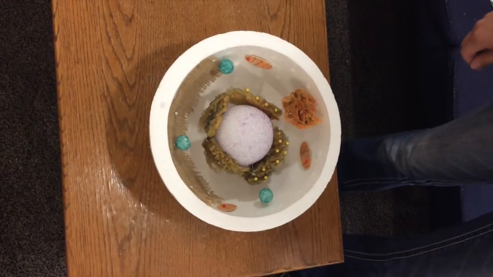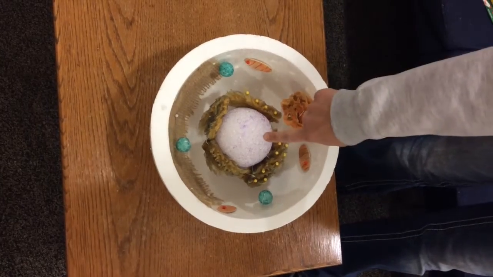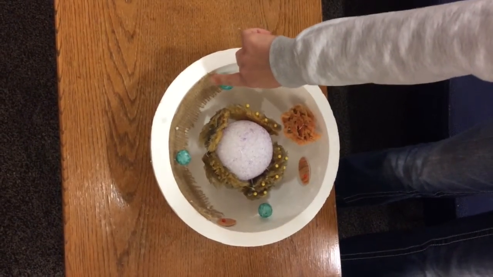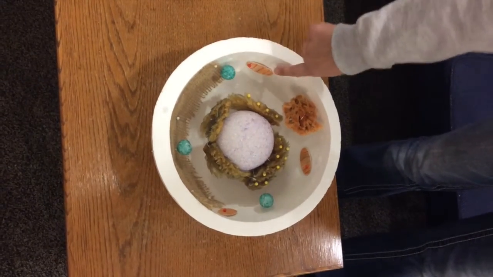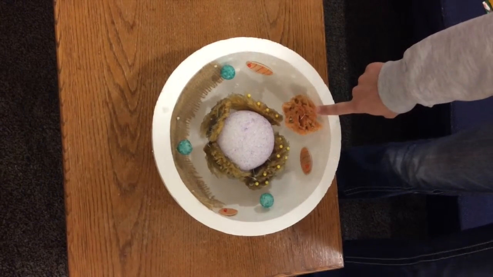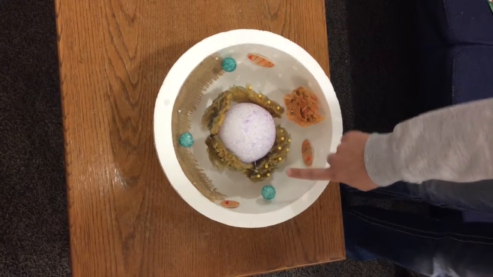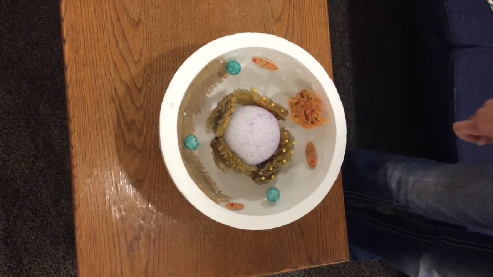This is our eukaryotic cell. This is the nucleus. This is the smooth ER, the cytoskeleton, the lysosomes, the mitochondria, and the Golgi apparatus. We are doing the rough endoplasmic reticulum. The yellow dots are the ribosomes.